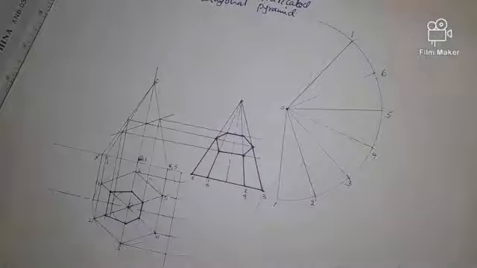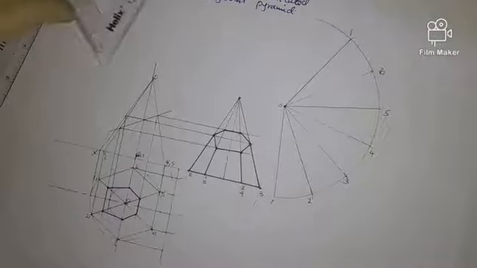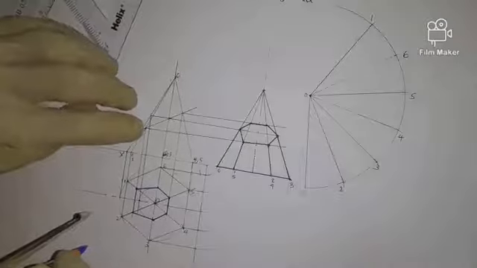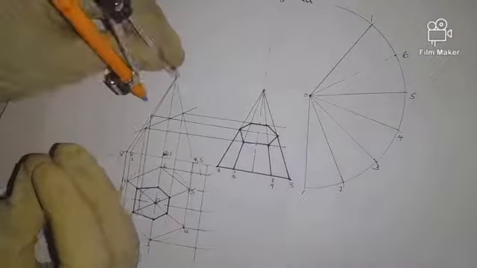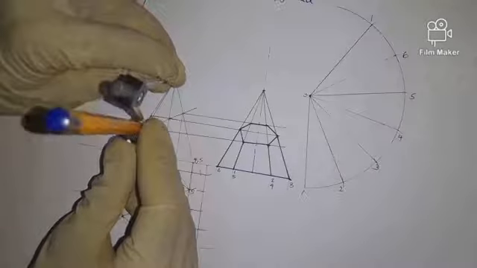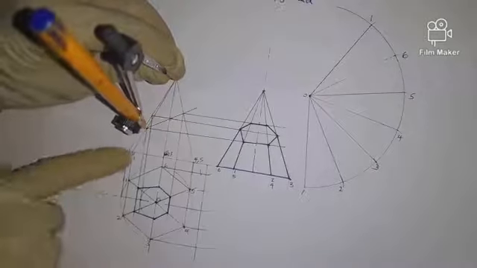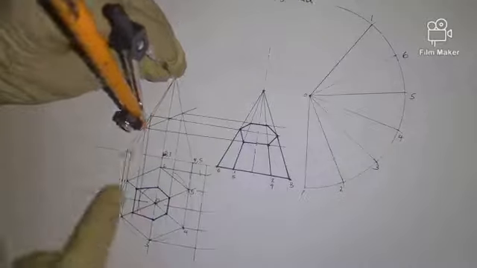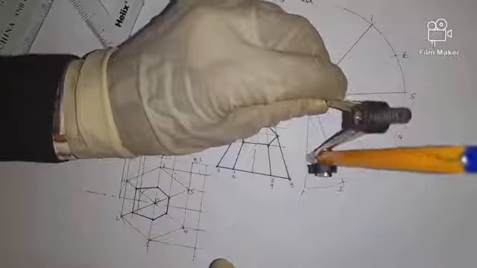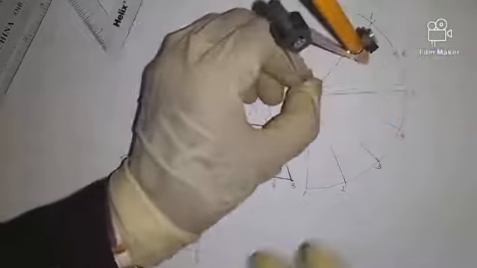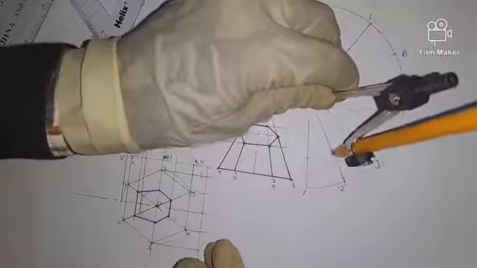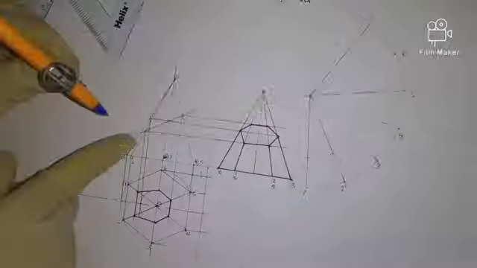Now after joining, we are going to be taking these distances, like 0 to this point. So we take from here to where the cutting plane meets. Then we locate point 1 and 2. So we come here, put an arc at 1, and then 1 again, then 2. That is 1 and 2.